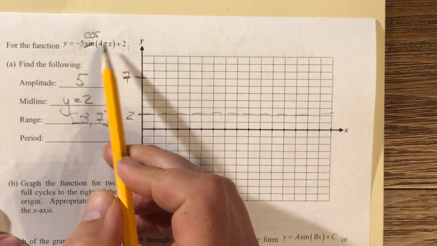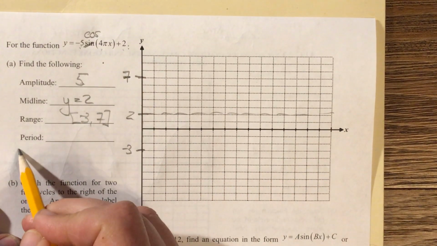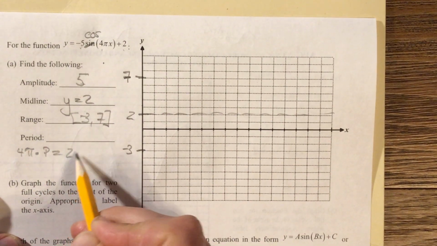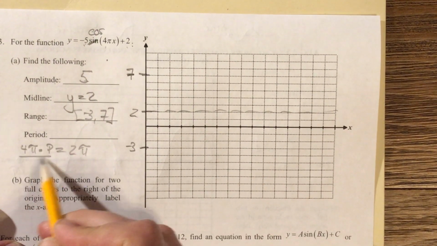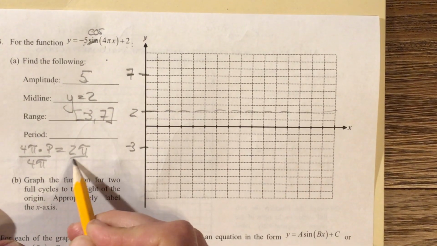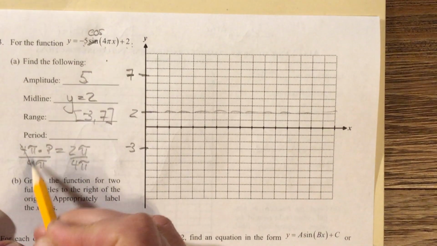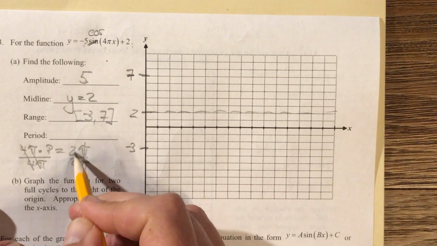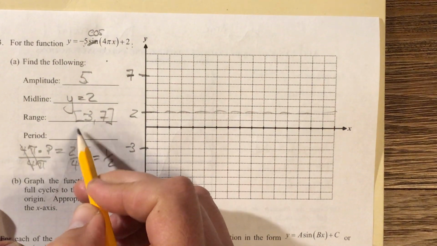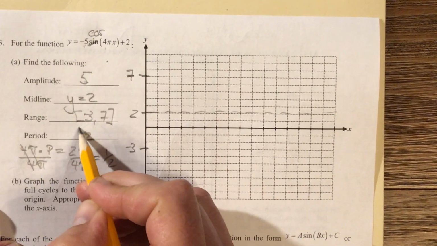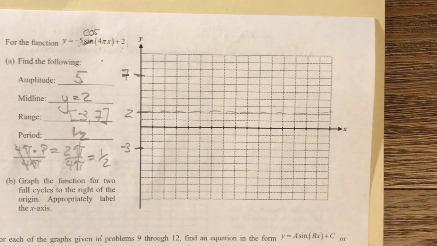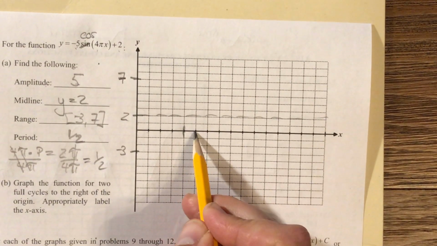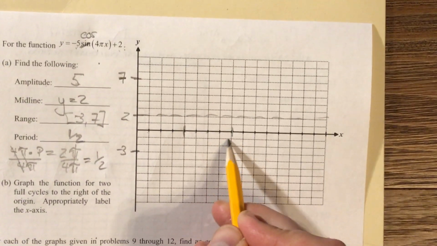Okay. The frequency is 4 pi, and we know that when you take frequency multiplied by period, it's always equal to 2 pi. So if I divide by 4 pi, what do I get? A lot of canceling. Period is 2/4, which is 1/2. Oh, this is weird. So the period is very short, but I don't care. I'm going to go out 8 lines. 1, 2, 3, 4, 5, 6, 7, 8, and that is going to be 1/2.